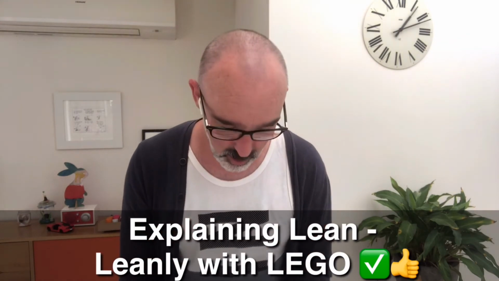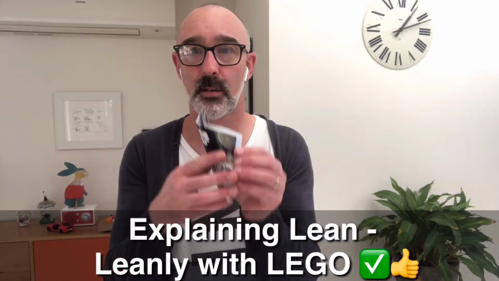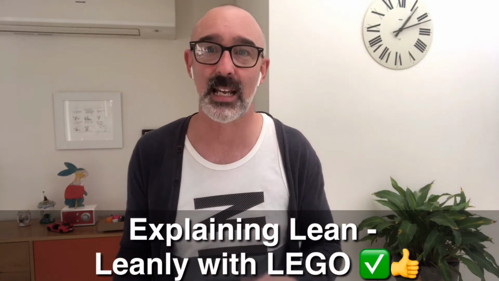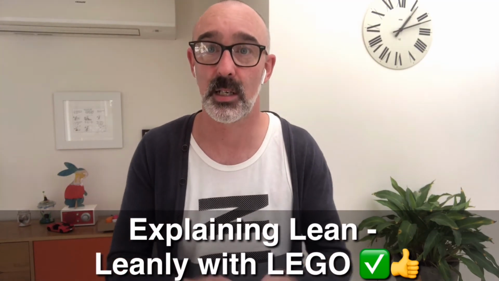Motion. It can be the motion of my eyeballs looking for the parts, the motion of finding the right instructions. Anything that's taking me, the assembler or the joiner, away from assembling those parts is waste.